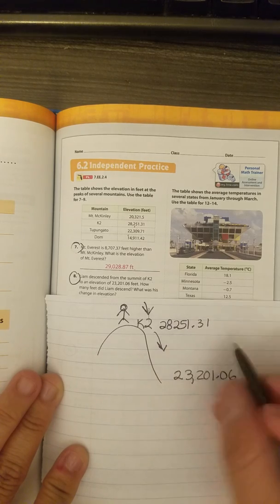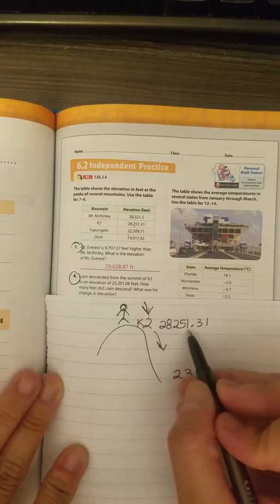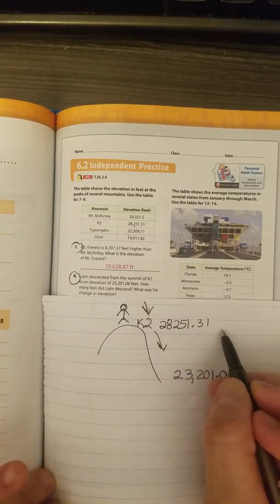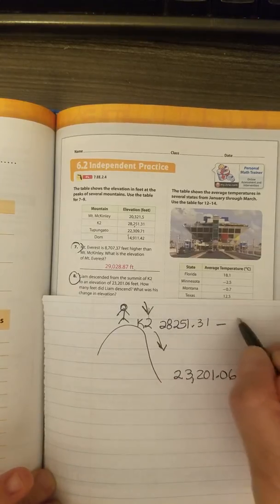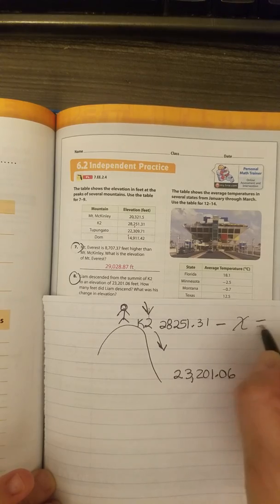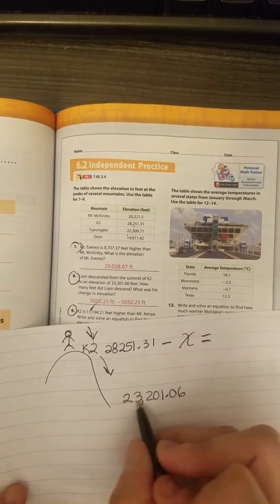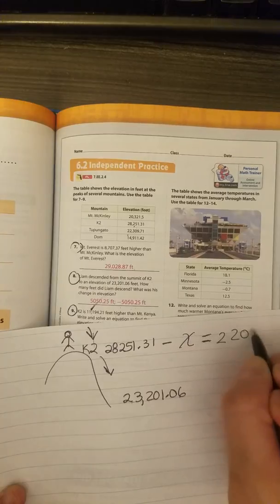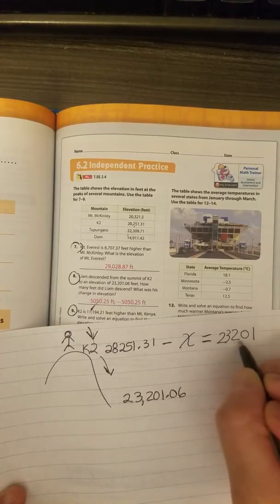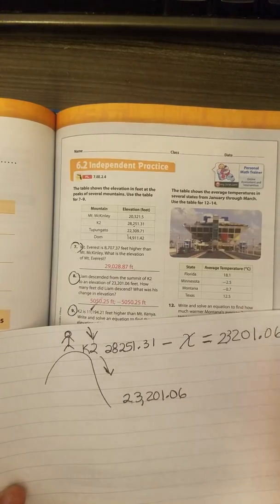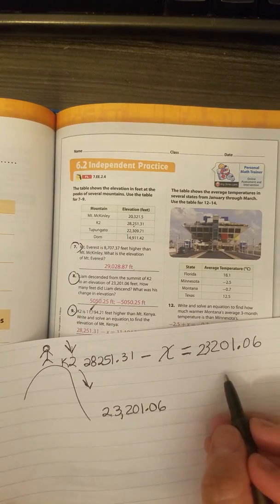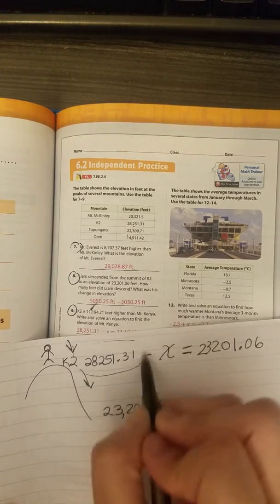Well, I don't know, but I know he went down. So the equation is that he started at 28,251.31 minus something, and he ended up at 23,201.06. Lots of numbers, so it's very easy for you to make a mistake. So Liam was here.